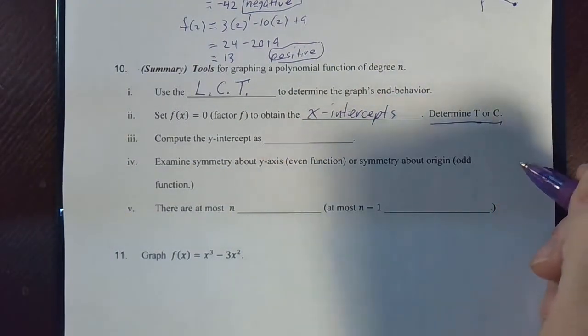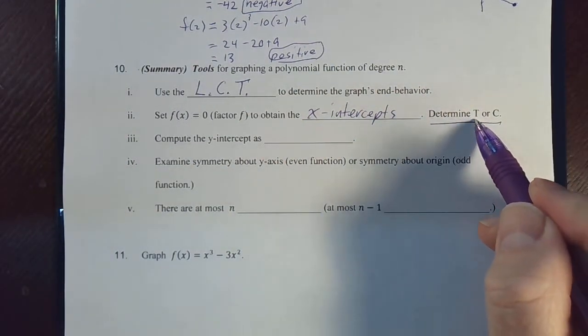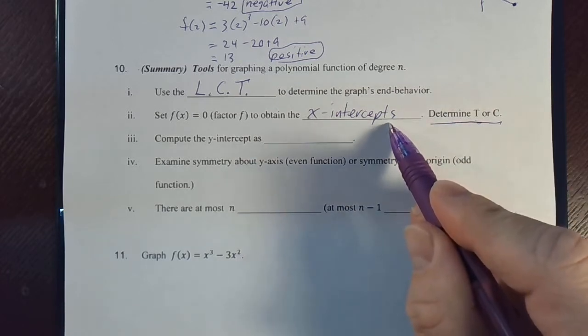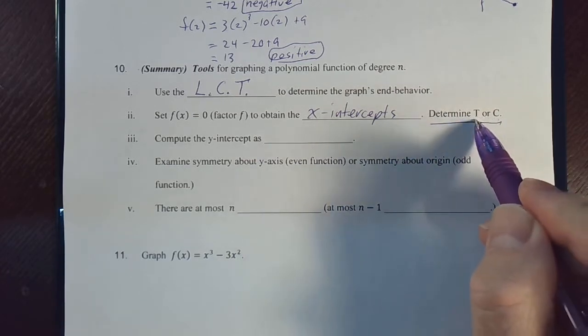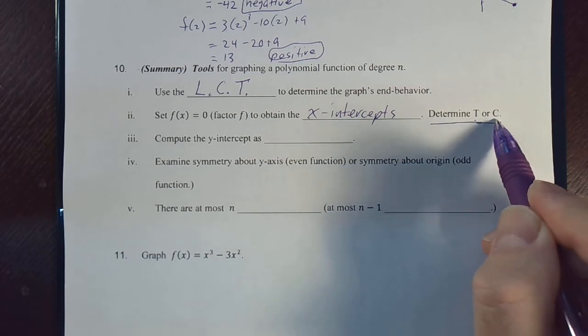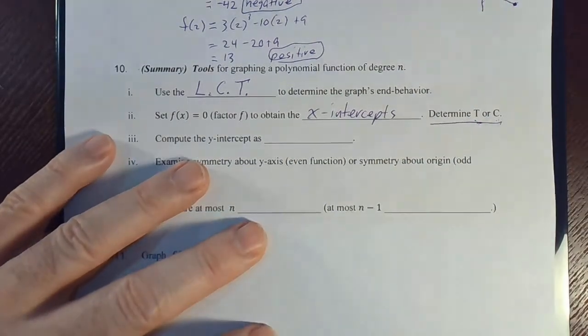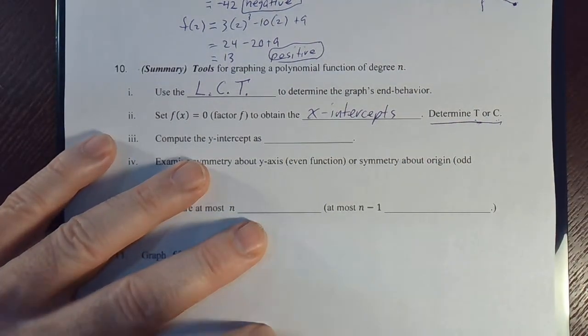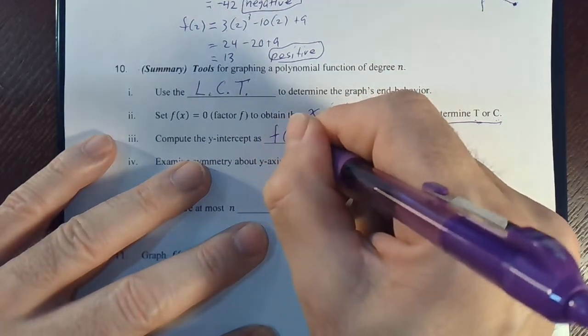Determine whether it touches at each one of these x-intercepts or whether it crosses. It touches without crossing if the multiplicity of the x-intercept, or the multiplicity of the root or zero, is an even number. If the multiplicity is odd, it crosses right through the x-axis. And then we compute the y-intercept. That's a nice, easy point usually to get. It's f of 0.